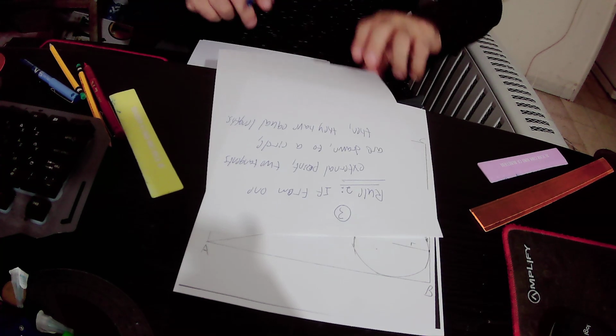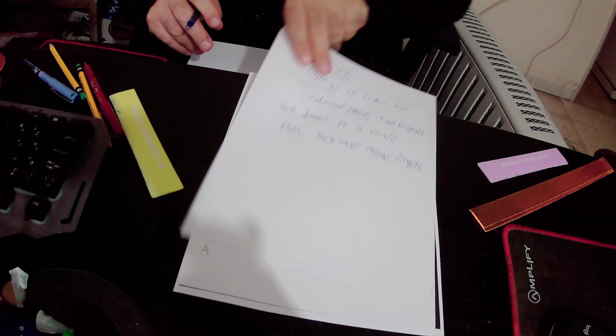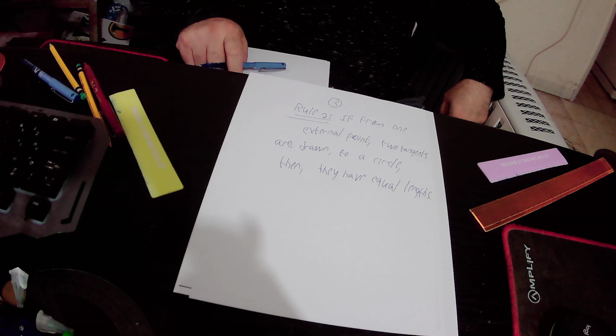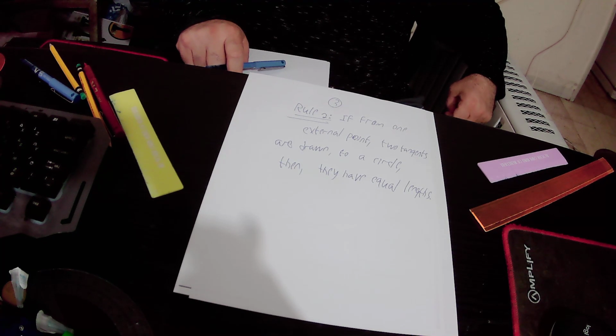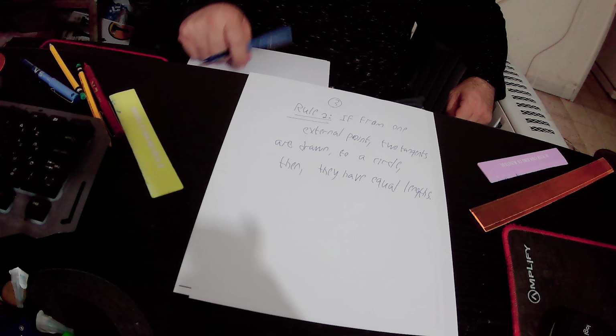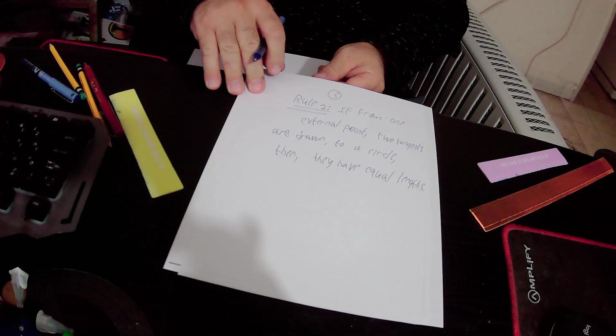I'll read rule number 2 again. Rule number 2 states that if from one external point two tangents are drawn to a circle, then they have equal lengths. So what is the meaning of rule number 2?